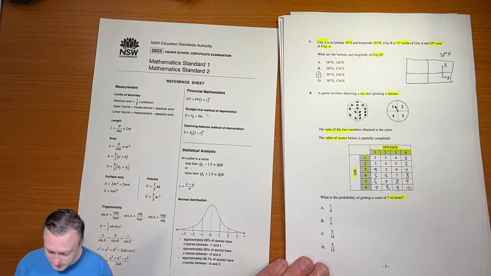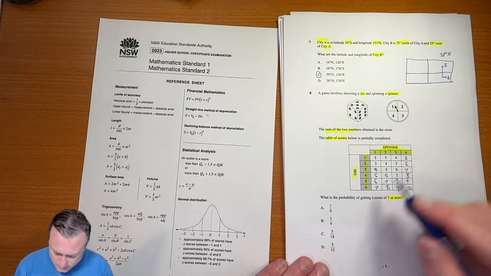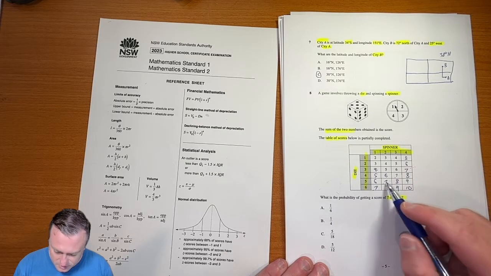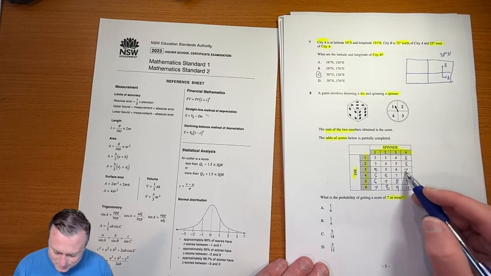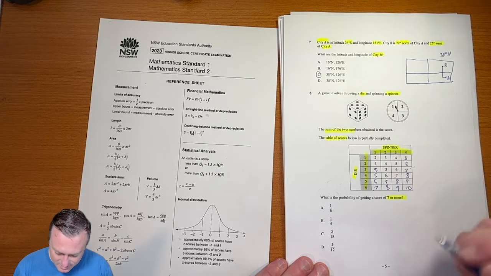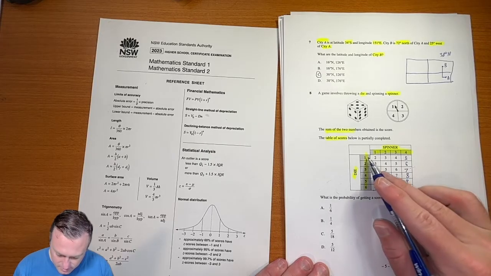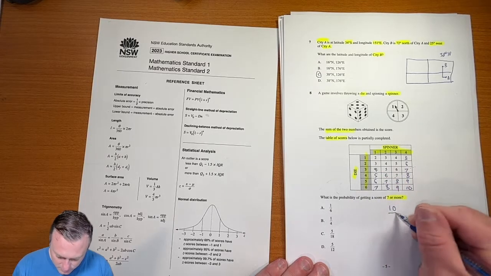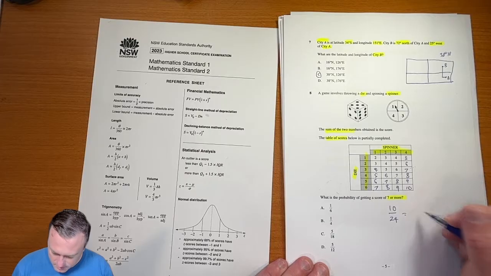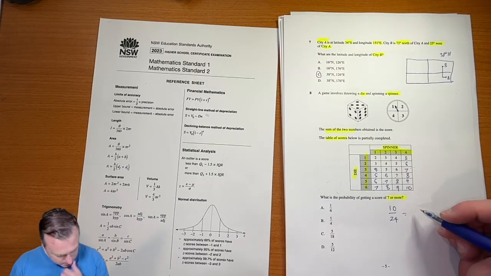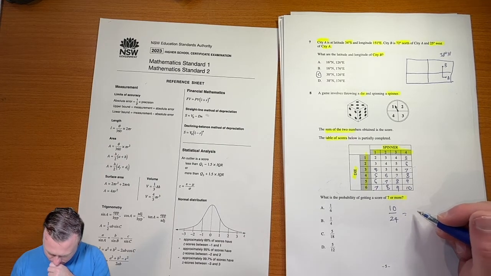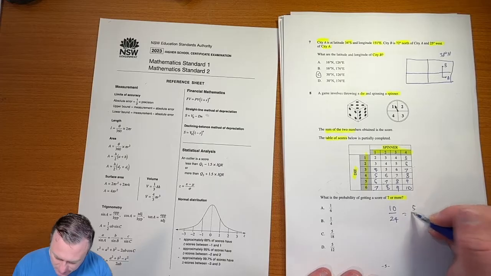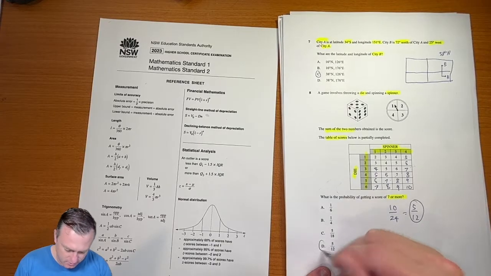What's the probability of getting 7 or more? So there's this nice line through here. So 1, 2, 3, 4, 5, 6, 7, 8, 9, 10. So we got 10. And then there was 6 times 4, which is 24. And that can be then reduced down. We'll divide them both by 2. So we get 5 over 12. So that would be D.